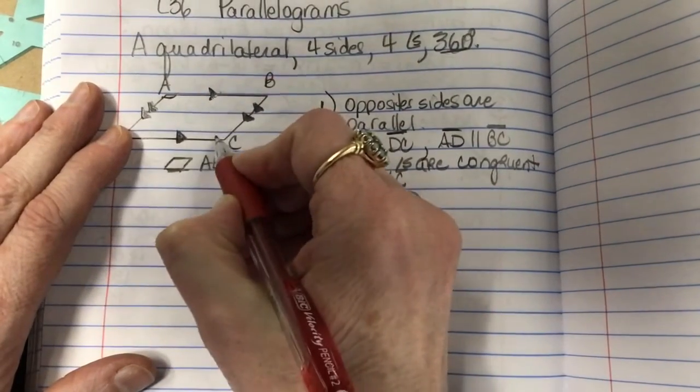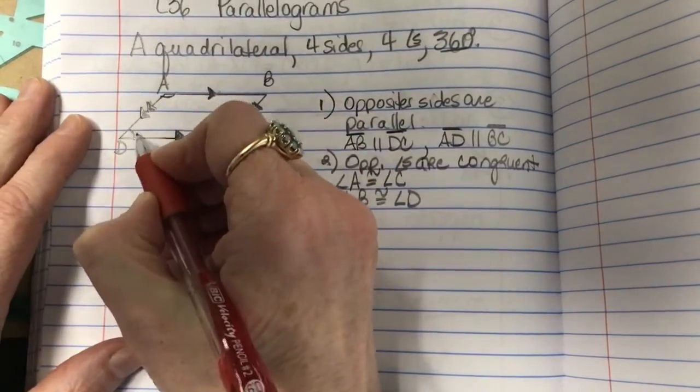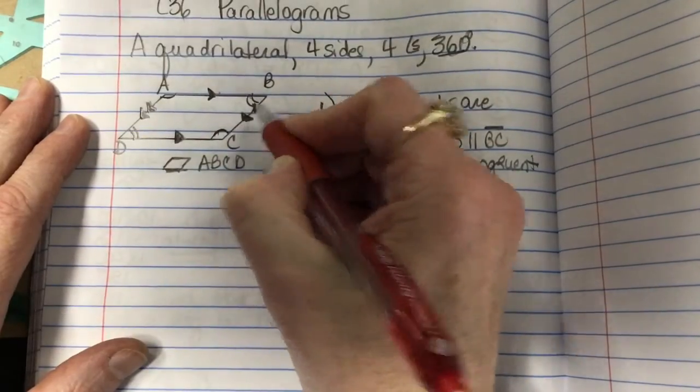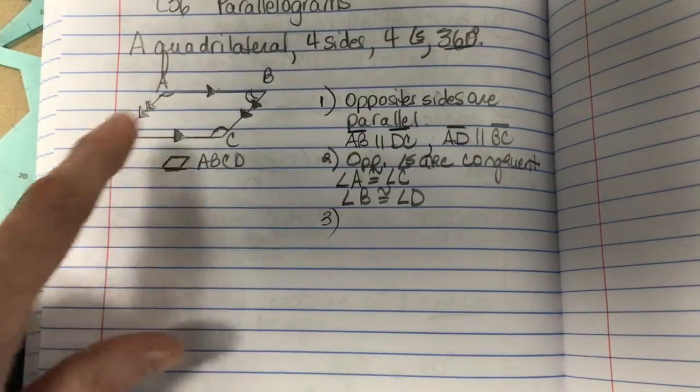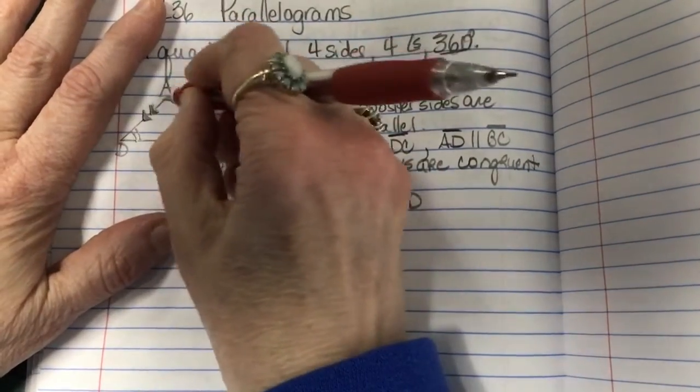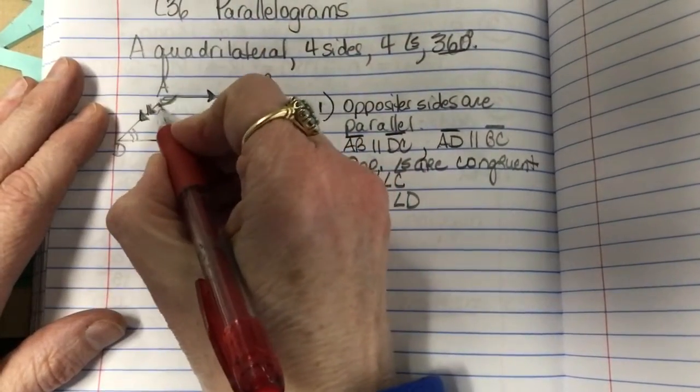Angle A is congruent to angle C. I think I said it wrong. And then angle D is congruent to angle B. And I think I can do that a little bit better.